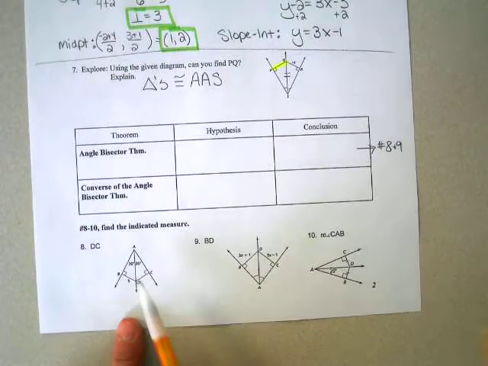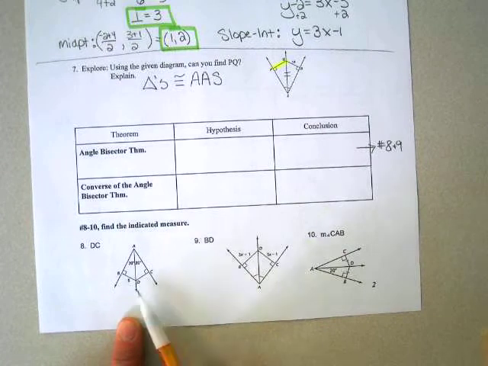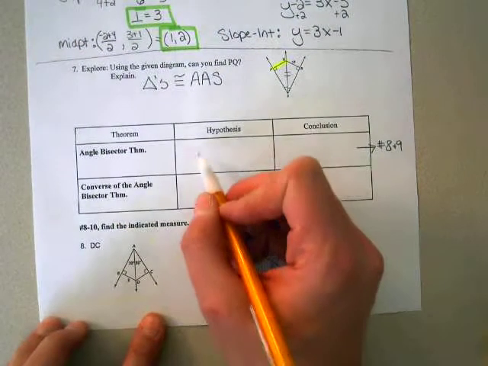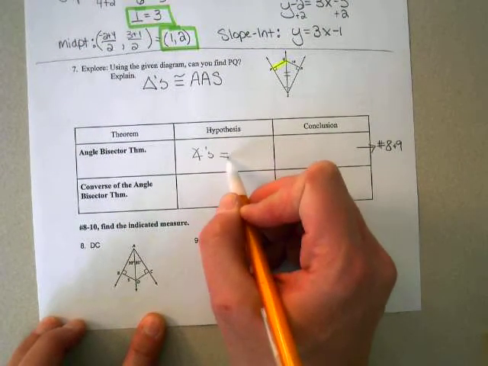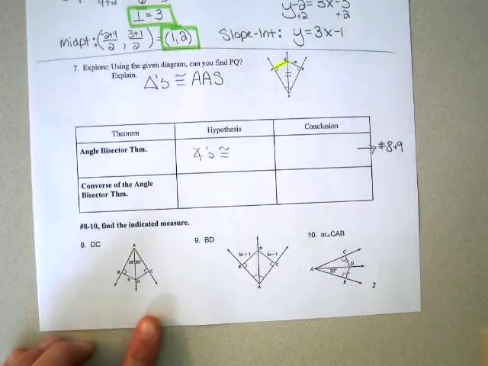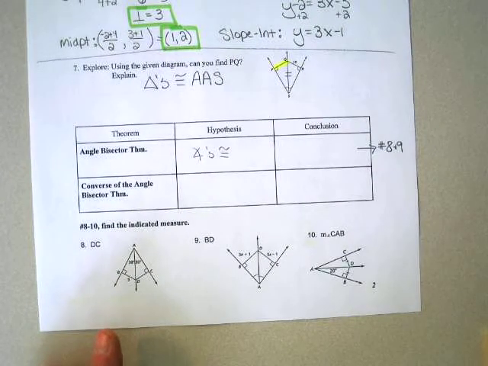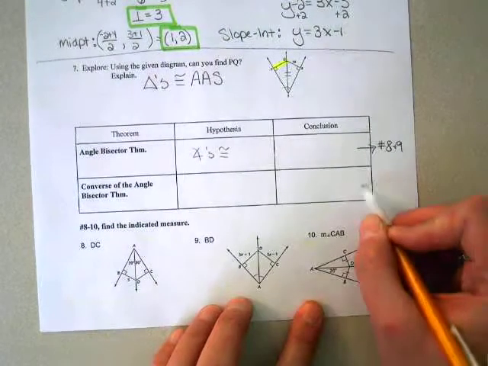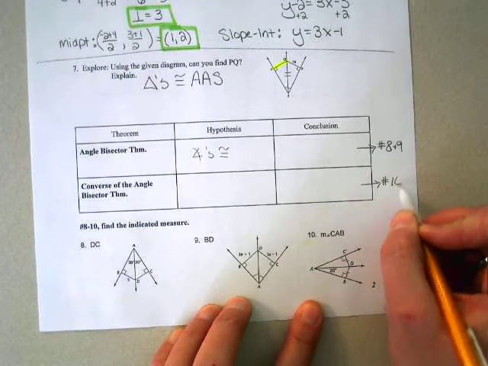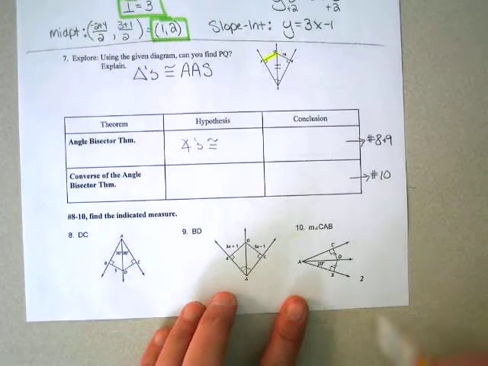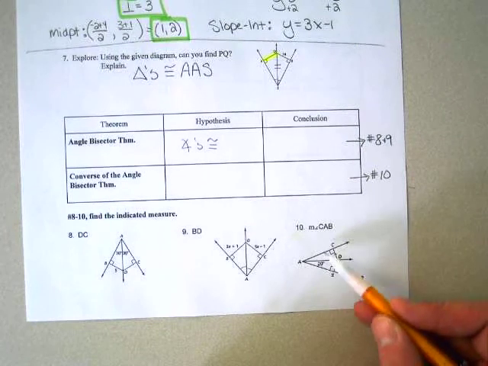So notice how they give you the angles congruent. So in my mind, this is angles are congruent. Notice on number 10, they don't give you the angles are congruent, right? Okay, so let's quickly do 8.